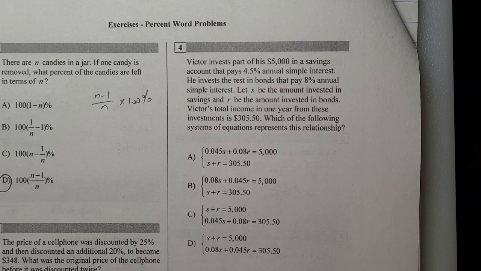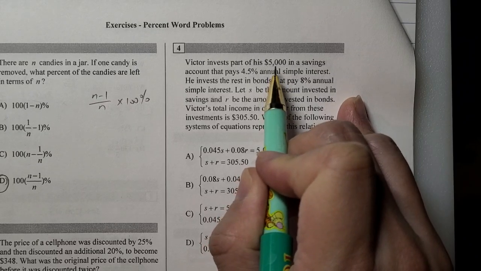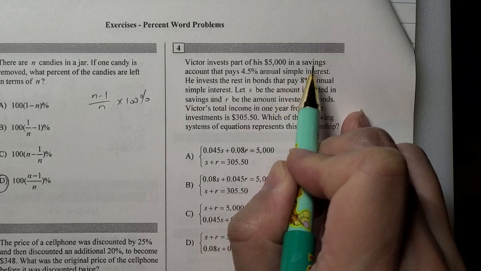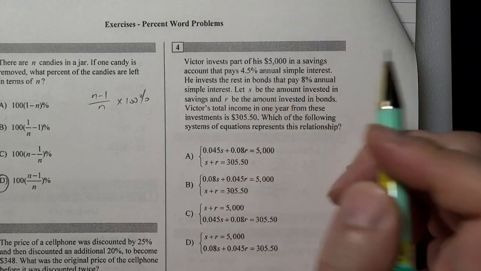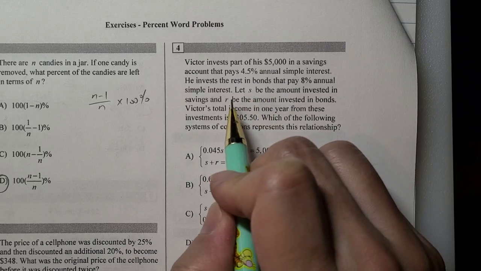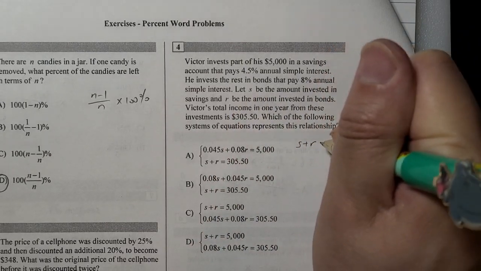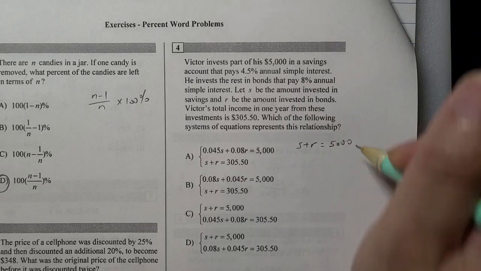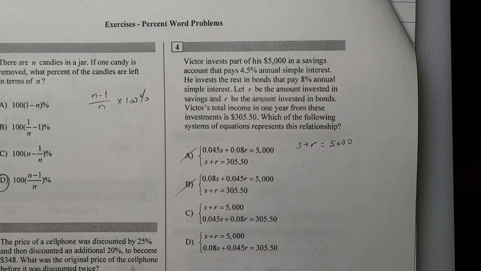Okay. So he invests a total of 5,000. Because part of it goes to the savings account, the rest of it is in the bonds. So the total is 5,000. So S and R are the amounts invested into 2 types of accounts. So S plus R would be 5,000. Equation 1, let's see, we can eliminate this, eliminate this.